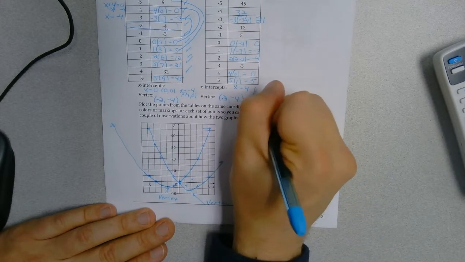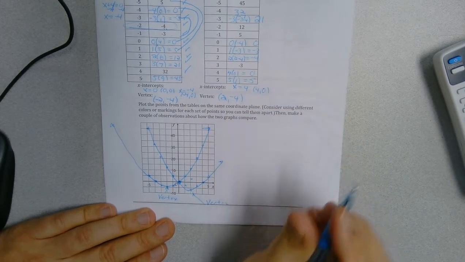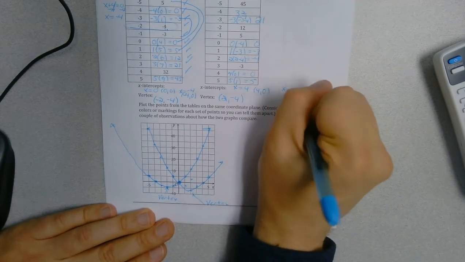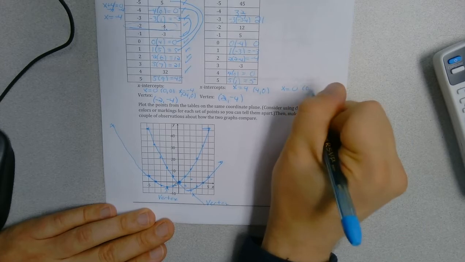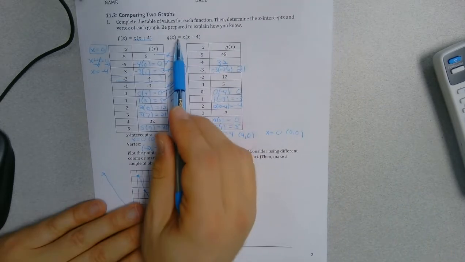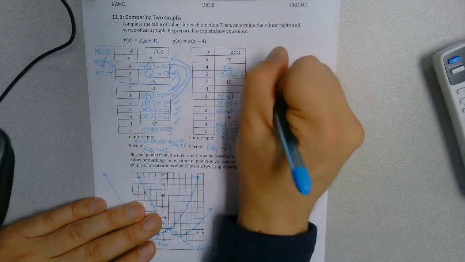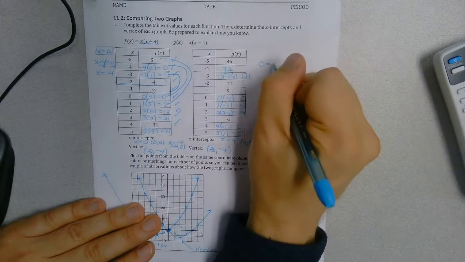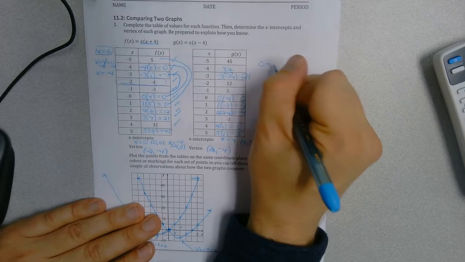So 4, we could say x is 4, y is 0 to list it as a point. And then here, if x equals 0, we can list that as 0, 0. We could also plug those in directly. Again, we know that 0 is going to be the y value for the x-axis.